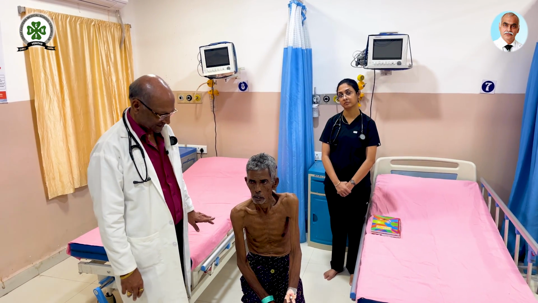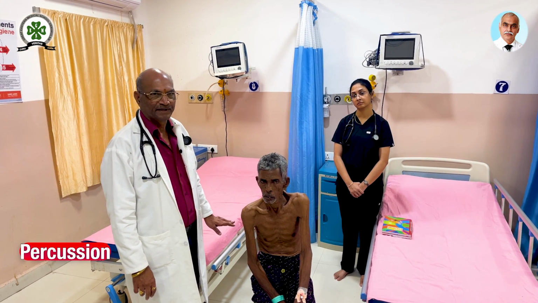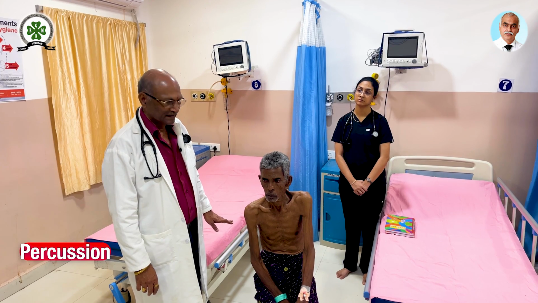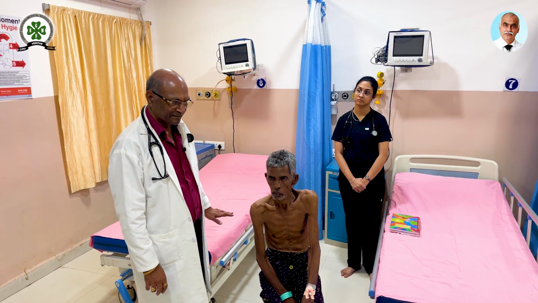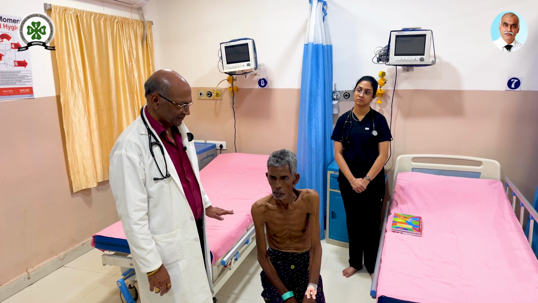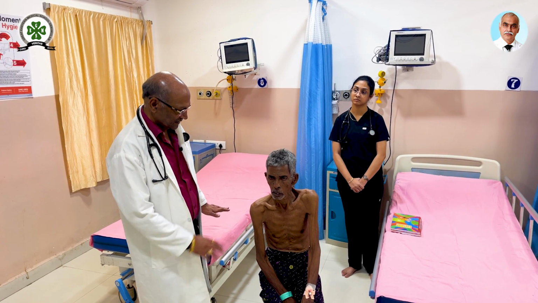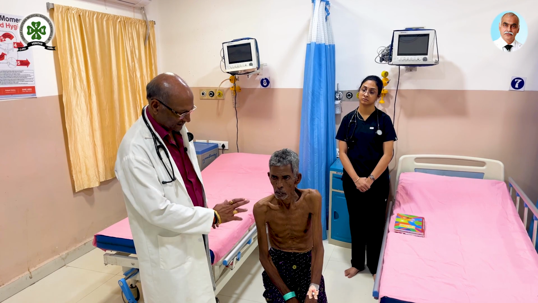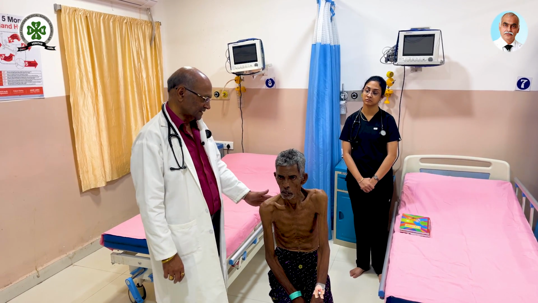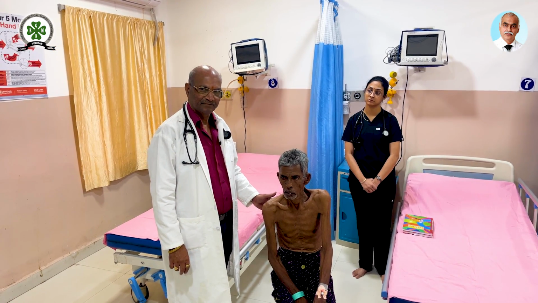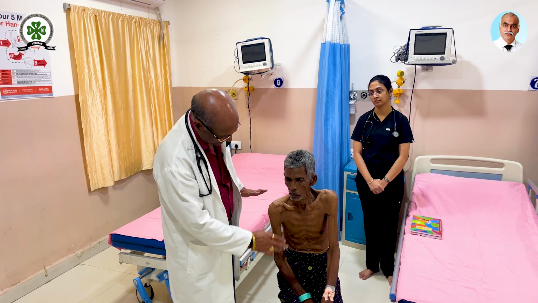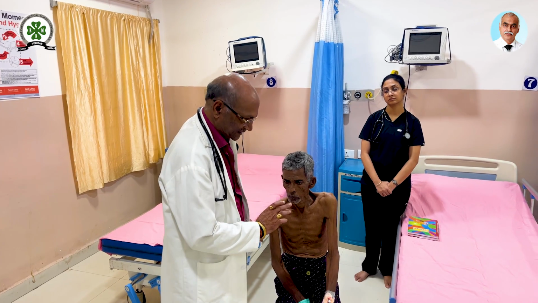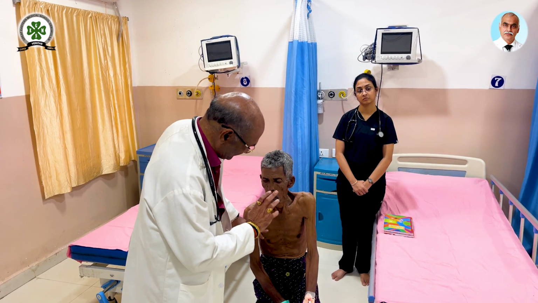Percussion of the chest consists of two types. One is direct percussion and the other one is indirect percussion. Direct percussion, you can percuss over the bony prominences, for example on the clavicles, on the sternum and on the scapulae if the scapulae are prominent. In these areas you will have to percuss with the plexor finger.